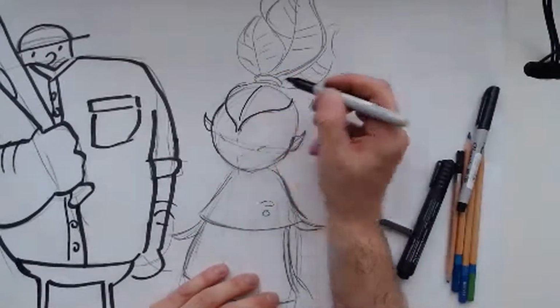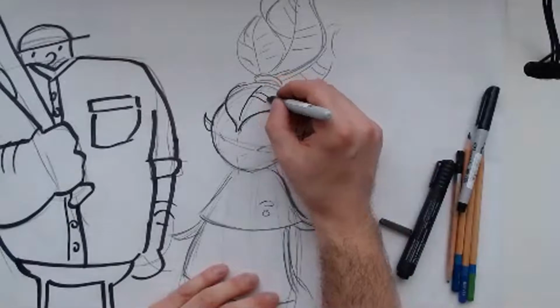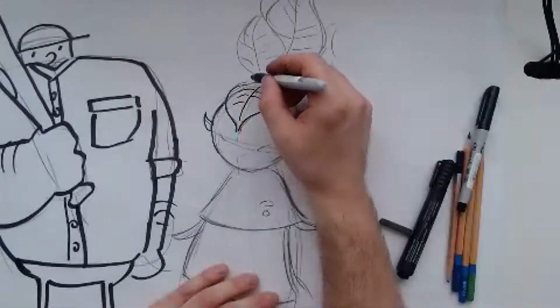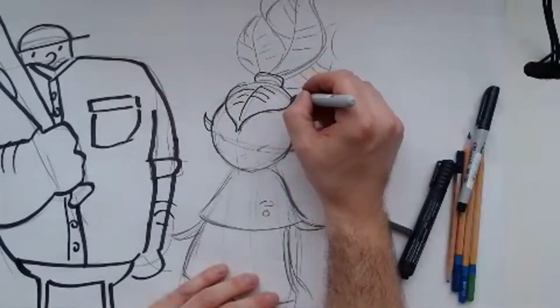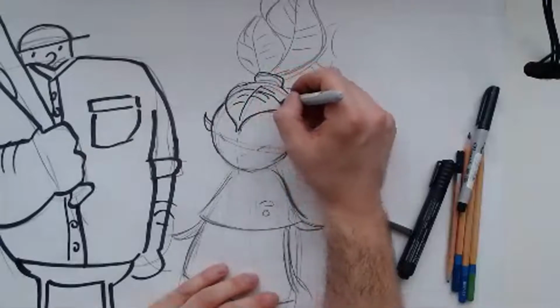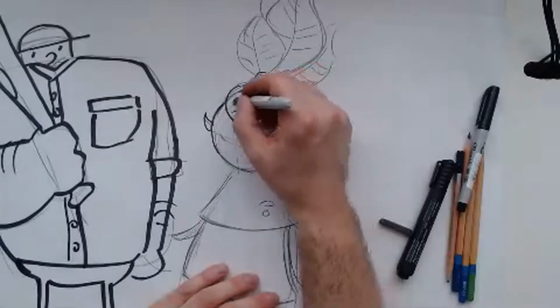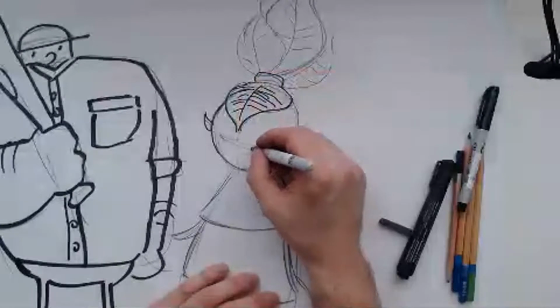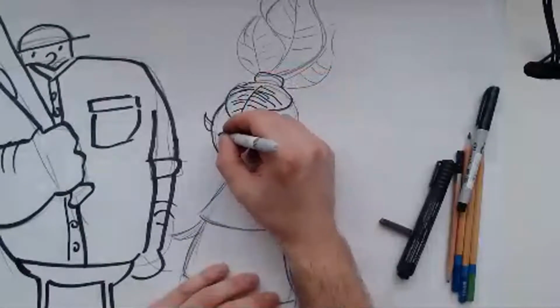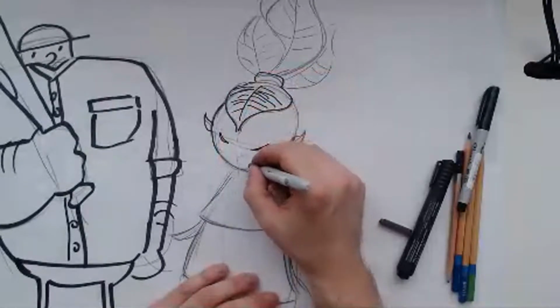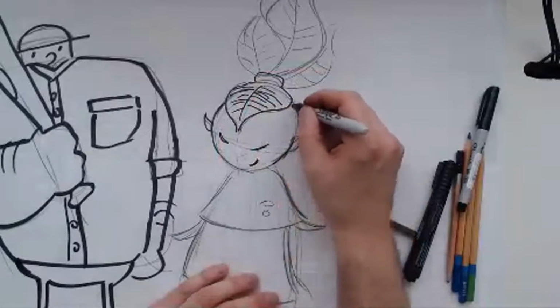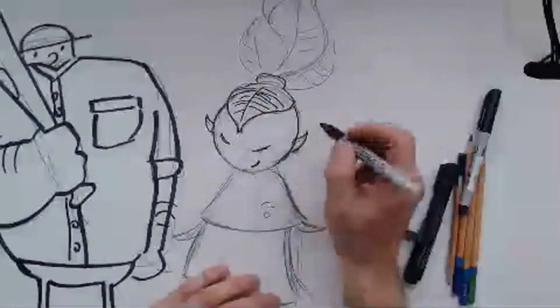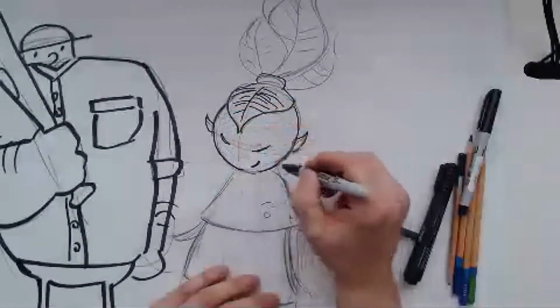And just by changing up the line weight, do you draw heavy, solid, bold lines or thin, delicate, fine lines? That can really change how your character reads.